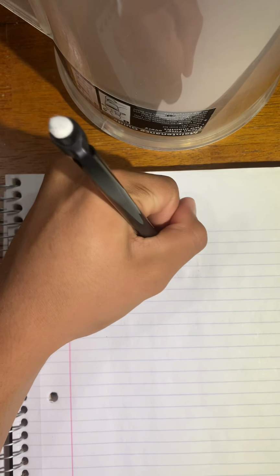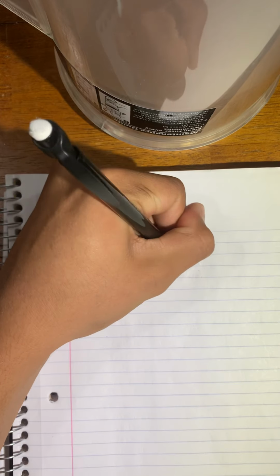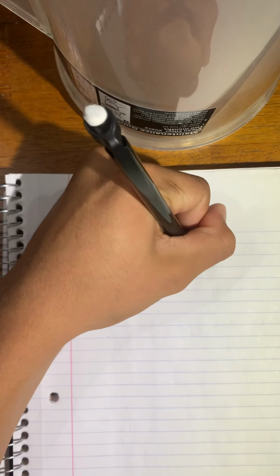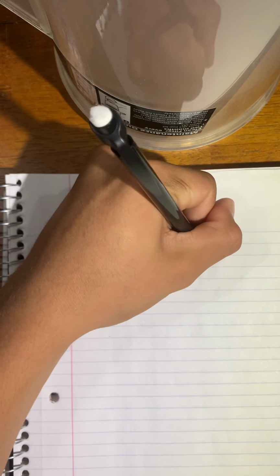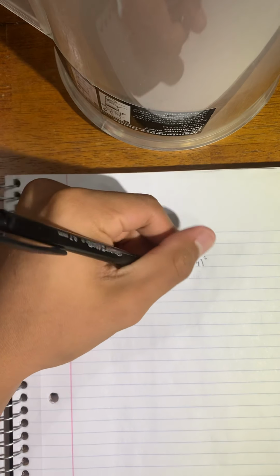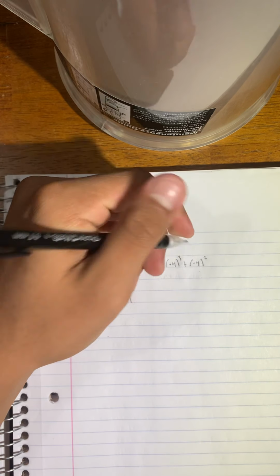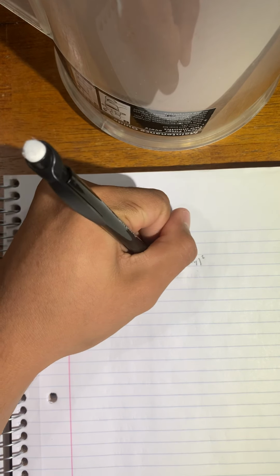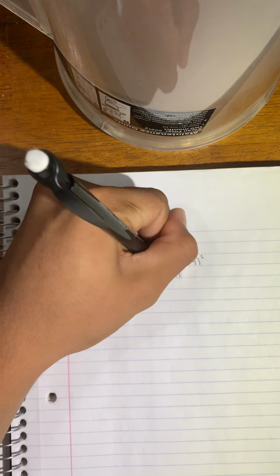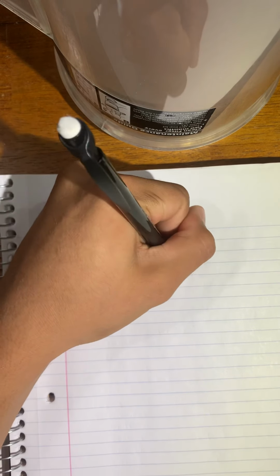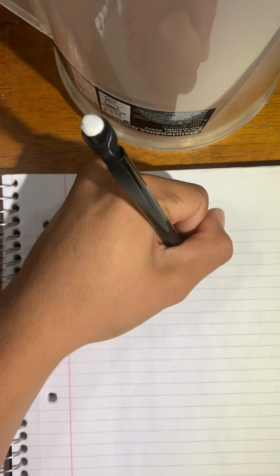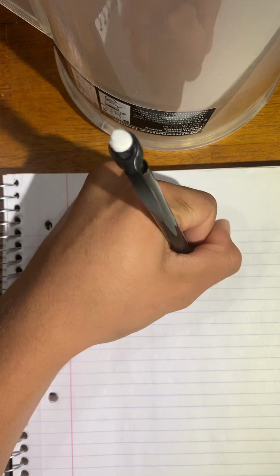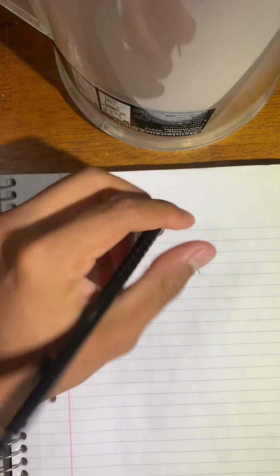So it's going to be (-4) cubed, plus (-4) squared. First, we have to solve both of the parentheses first. So it's going to be -4 cubed, which is now -64. And then -4 squared equals 16. I'm going to solve this one first next.